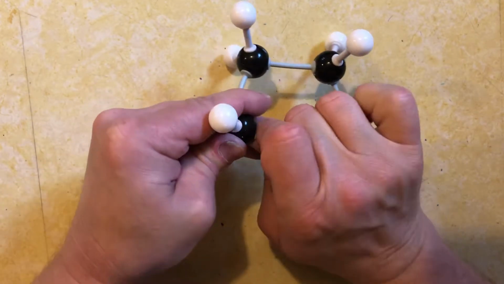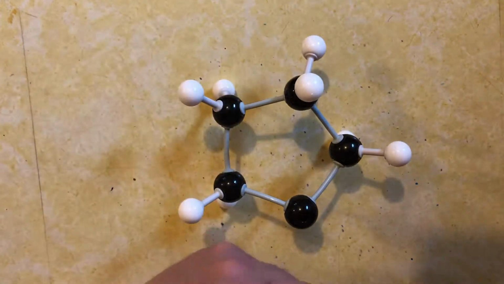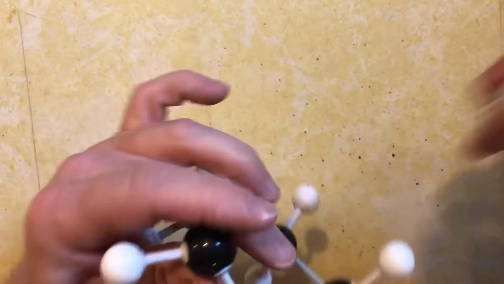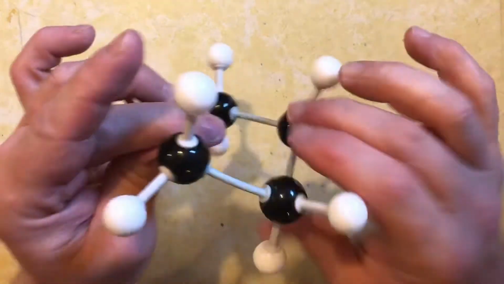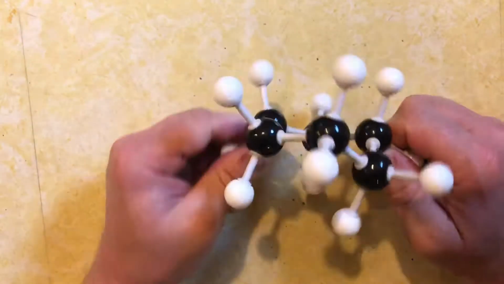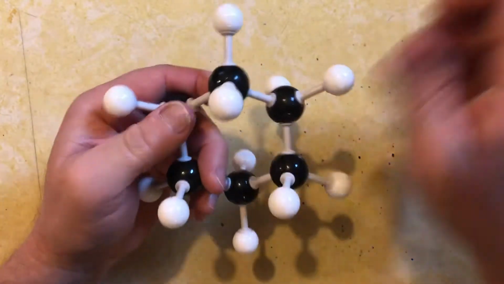In fact, I need to really do that because that'd be a little closer representation than what we have here. Not very much strain on this one. When you get to 6, then we're not in a plane anymore, because you try to put them in a plane and they don't want to go.